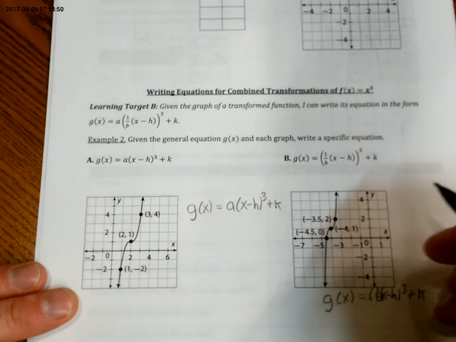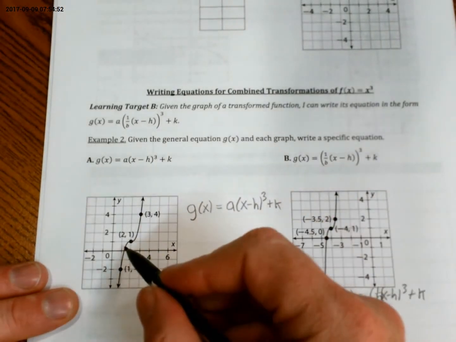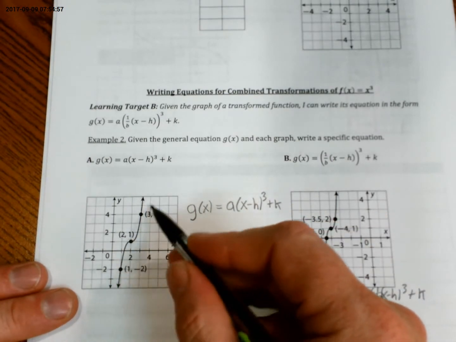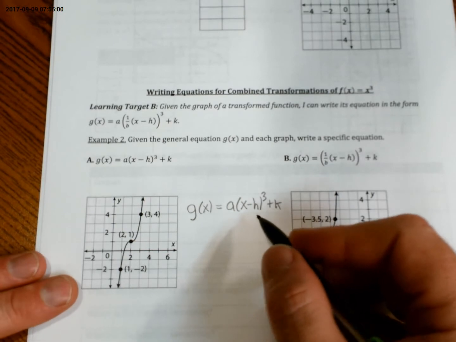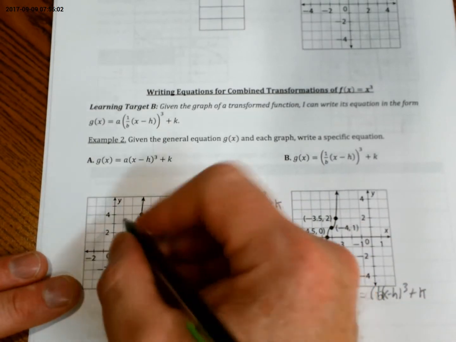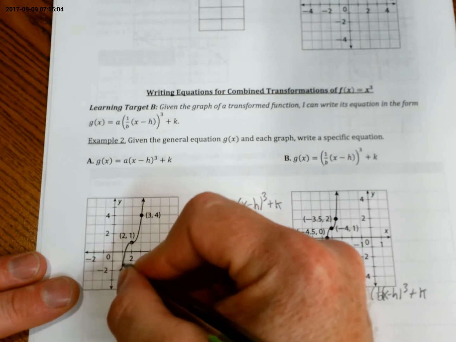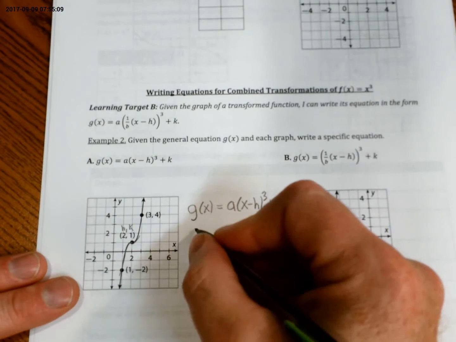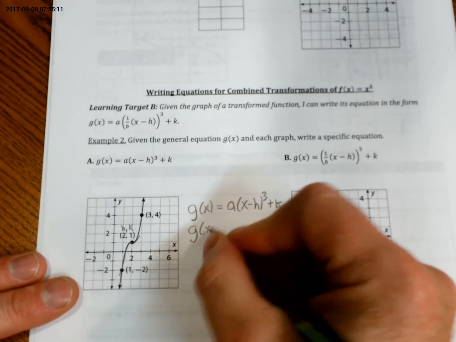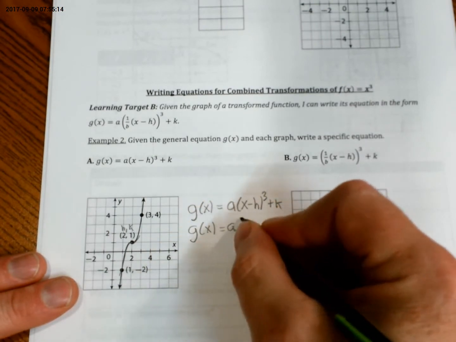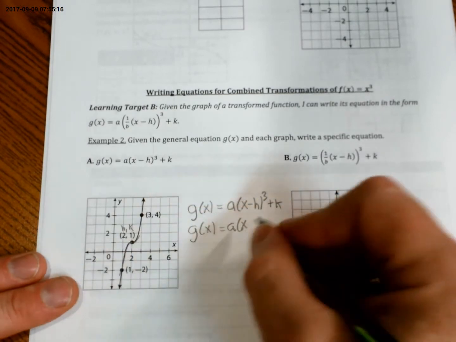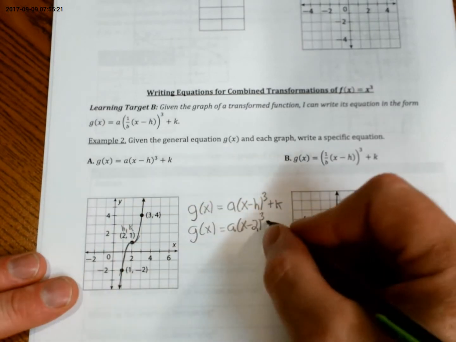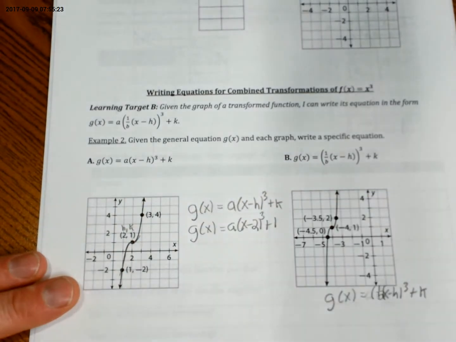Alright, we just have to work backwards now. We're going to be given an equation to fill in, and they're going to show us the graph which we use to fill in our equation. So literally this point of inflection right here is going to be HK, which I'm going to fill in right now. G of x says, hey, this graph went 2 to the right, which is going to look like a minus 2 within our equation, and 1 up, which is going to look like a plus 1 for our k.